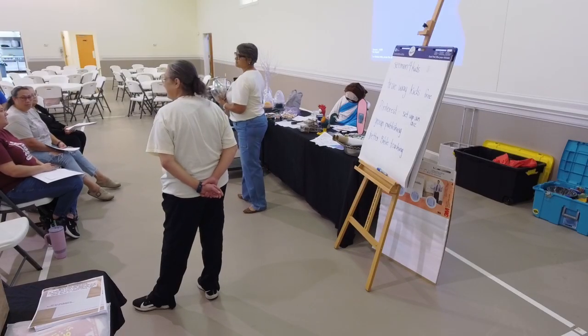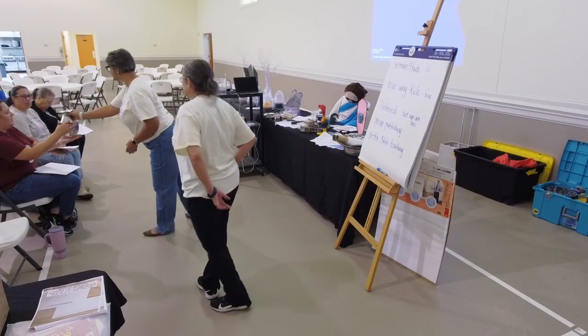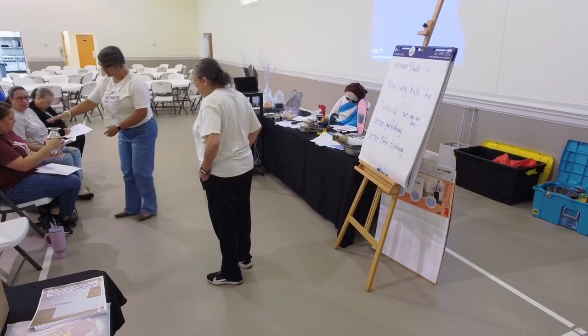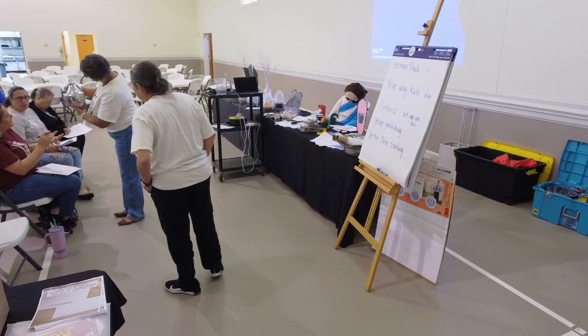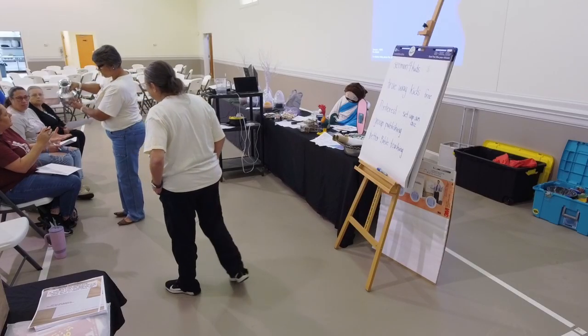It's called the magic mixture. I'll pass this around. You can just cover it up while you're teaching, and then when you get ready to pour it out, you just uncover it.